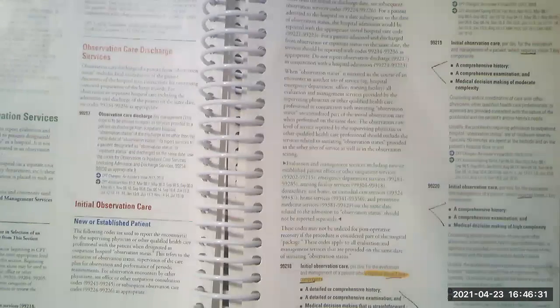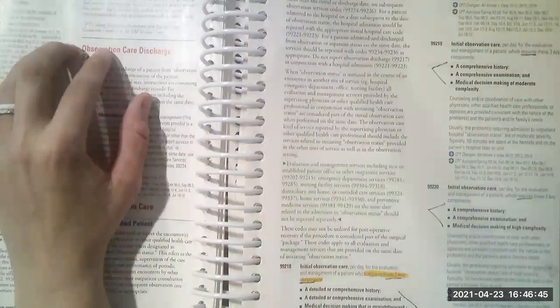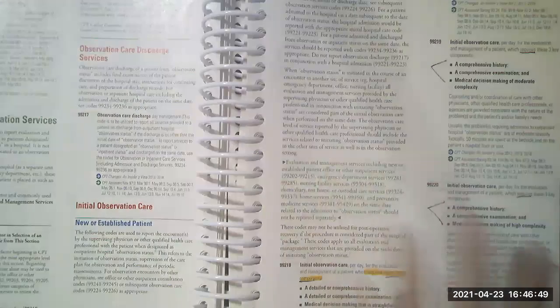However, we don't have any of those key components. We don't know any of that information right now. And so what I'd look for is, remember, it goes initial and subsequent, but we see right here, there is discharge services. So usually before the section they will have a section on discharge services, but occasionally it might be after, so you might have to flip through a little bit.